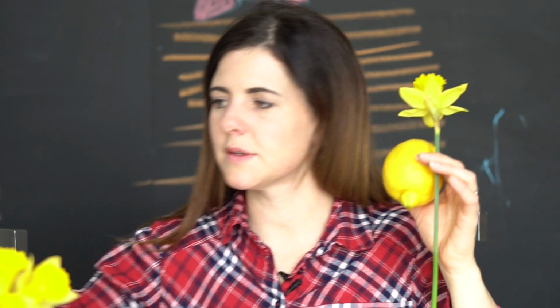What is the difference between these shapes and shapes like these or something like this? What is the difference? Today we are talking about the differences between geometric shapes and organic shapes.